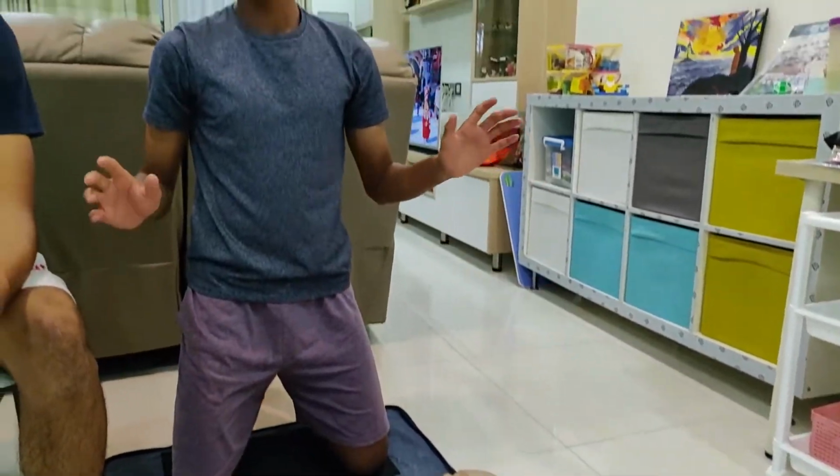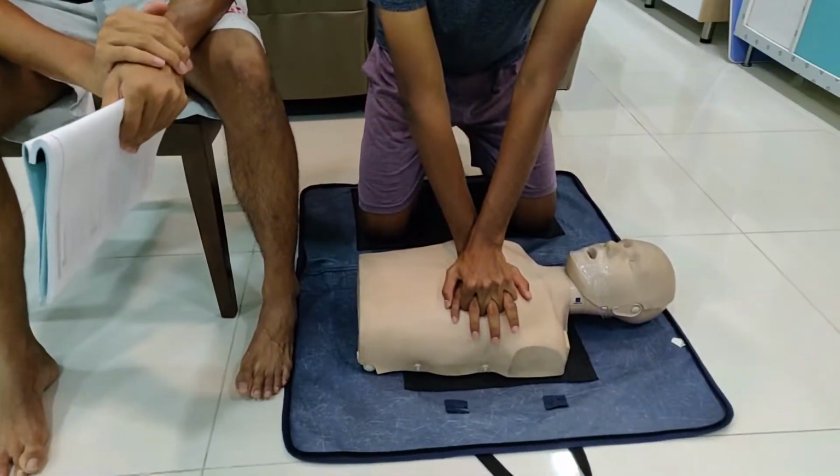So after that, what must you do? Are there any signs of life? No signs of life. Okay. Then you continue CPR. If there are no signs of life, you continue CPR until signs of life appear, or until the ambulance has arrived, or until the AED arrives. So just assume the AED has arrived.